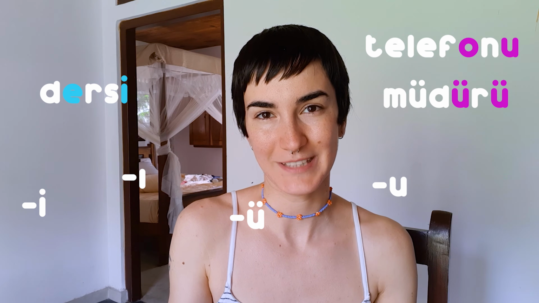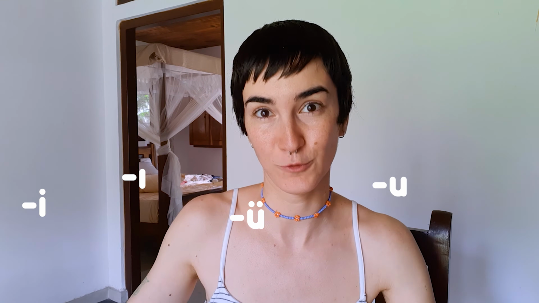So we will see some examples used in normal sentences, and then we will see the accusative case suffix attached to noun compounds, which a lot of people struggle with because it uses a different buffer sound than normal with noun compounds. So let's see all about that.